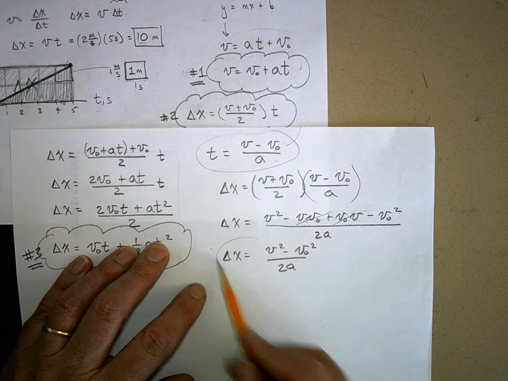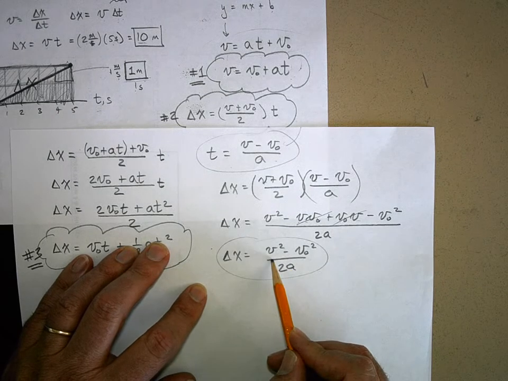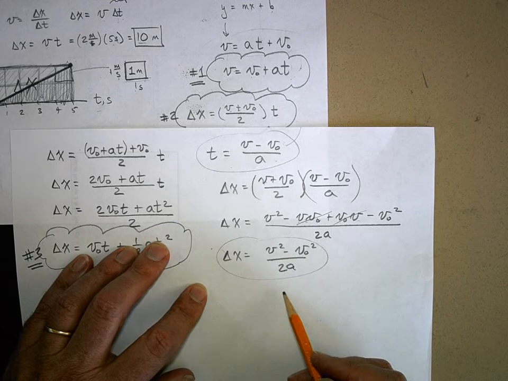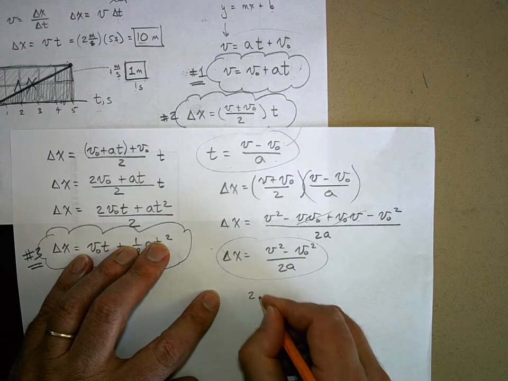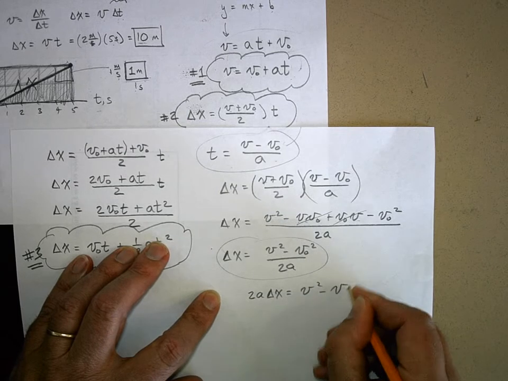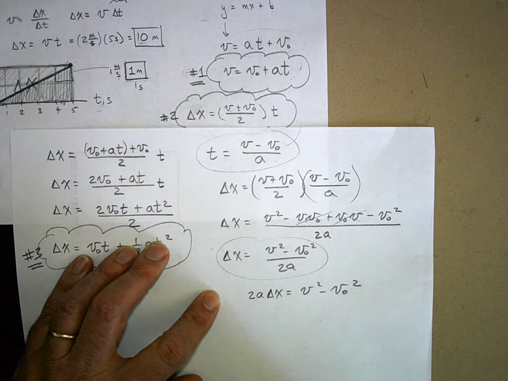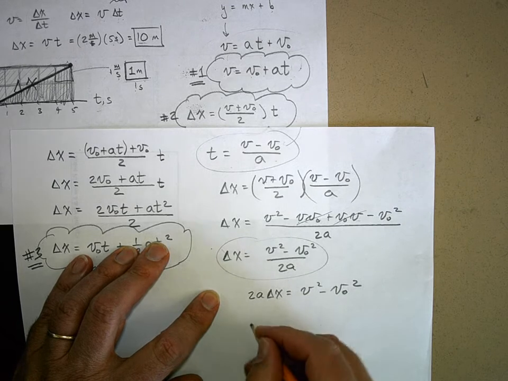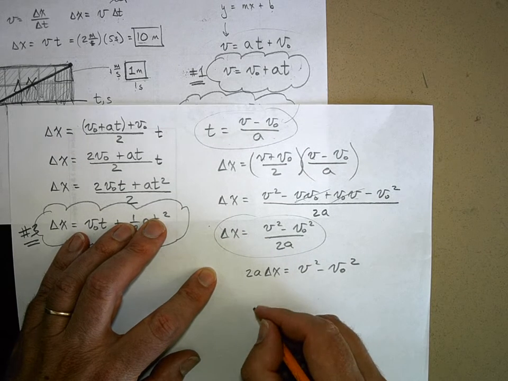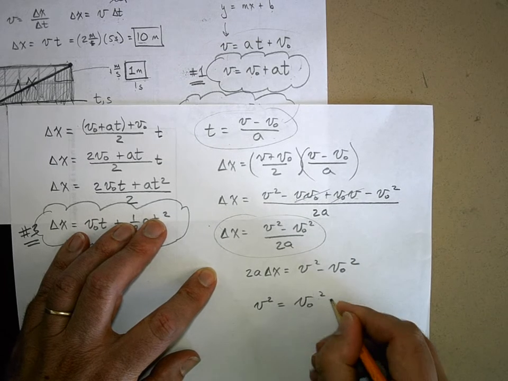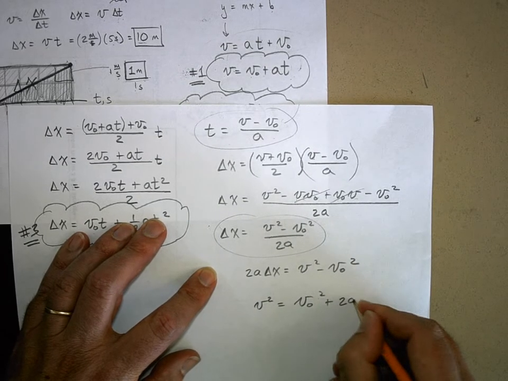we're going to solve this for v squared. So what I'm going to do is multiply both sides by 2a. When I get that, I get 2a delta x equals v squared minus v naught squared. Now I'm going to add v naught squared to both sides. And what I end up with is my final equation, v squared equals v naught squared plus 2a delta x.